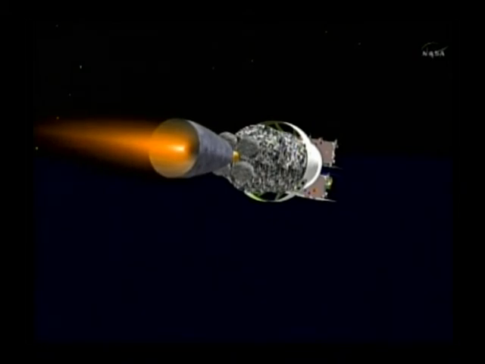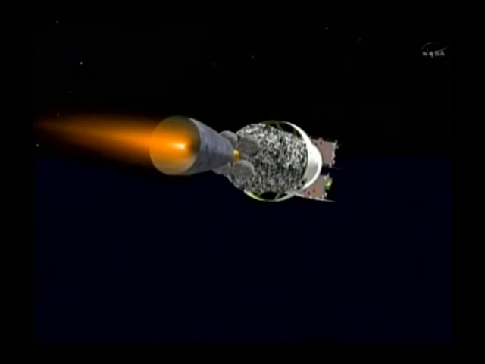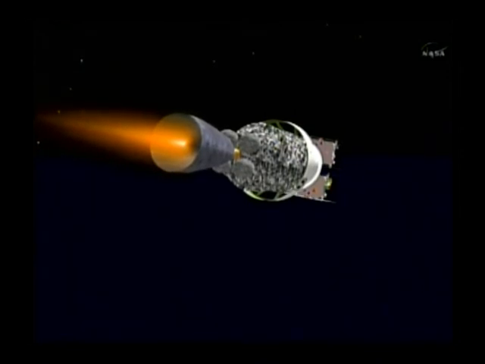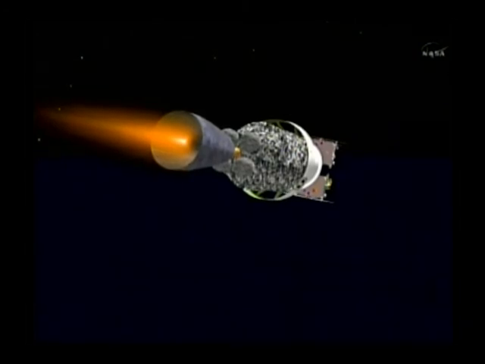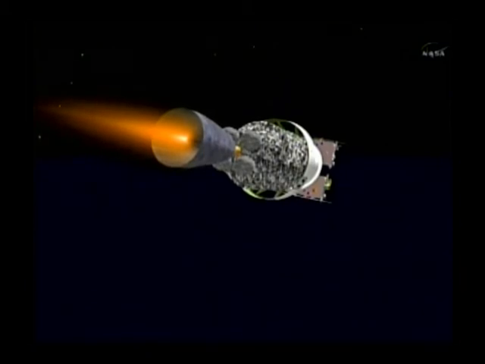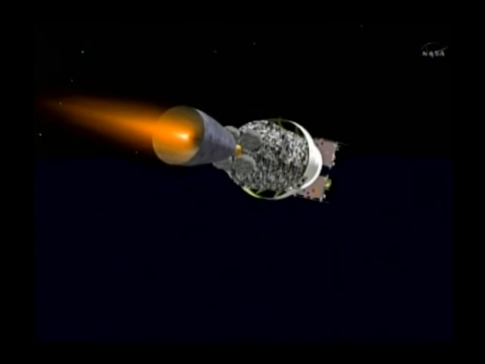Altitude now 90 nautical miles, downrange distance 776 nautical miles, velocity 16,141 miles per hour. Just got confirmation from AE that we are now on Tidris, 46 degrees. Data. 6 minutes, 45 seconds in.